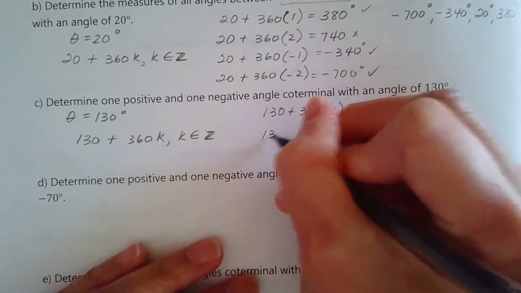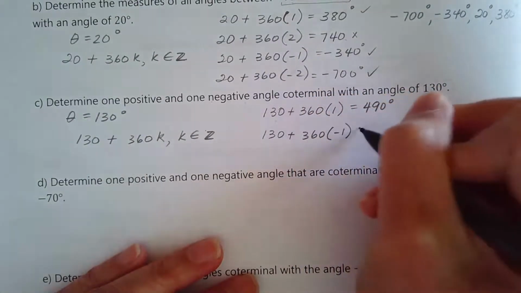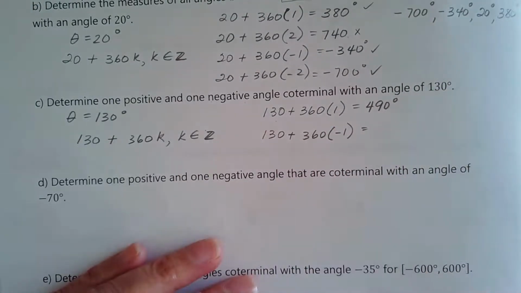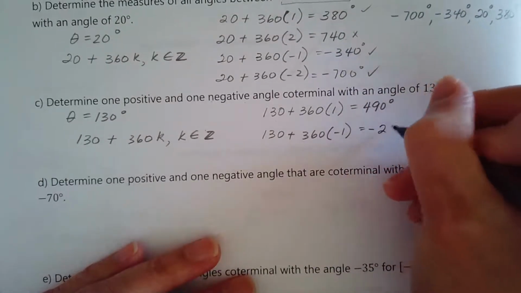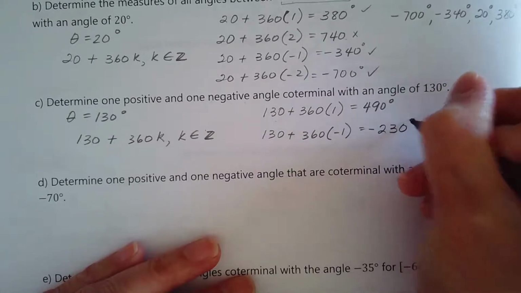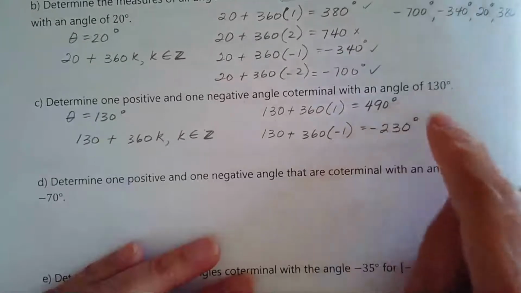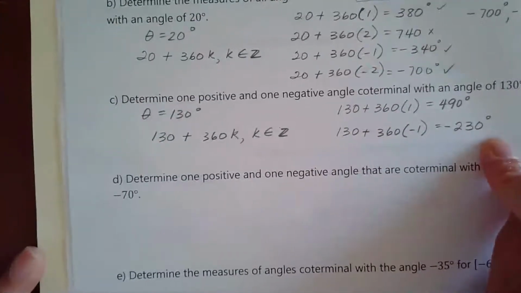Or we can go 130 degrees plus 360 times negative 1. That means rotating it negative 360 degrees, which is at negative 230 degrees. So these are the one positive, one negative. Okay.